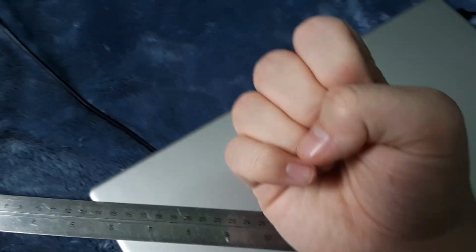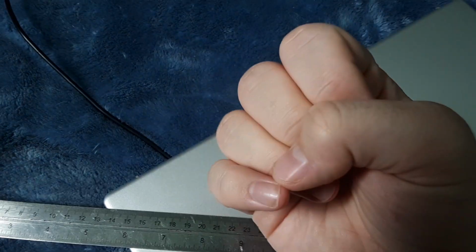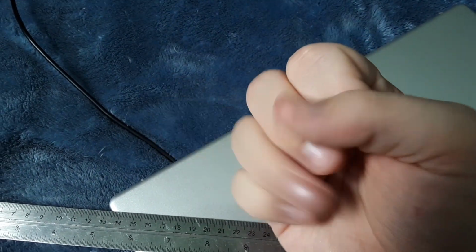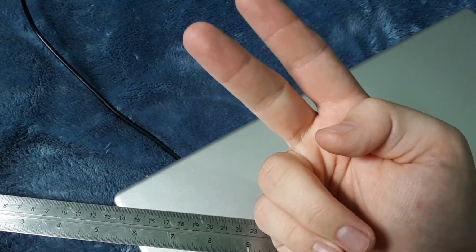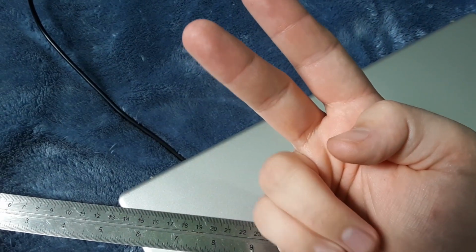You could have done all that in base 12 if you wanted. You could have done, for example, 1, 2, 3, 4, 5, 6, 7, 8, 9, right? Dec, el, do.